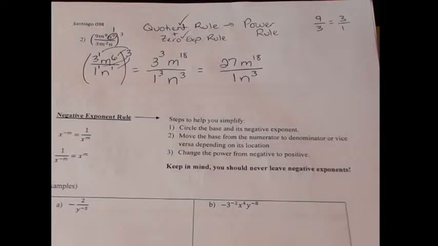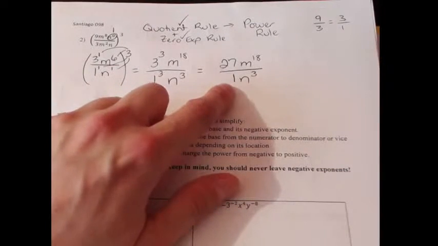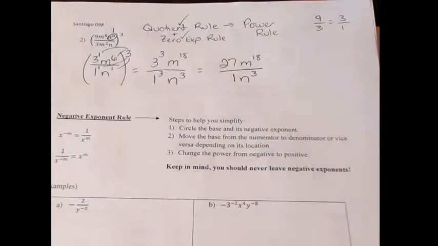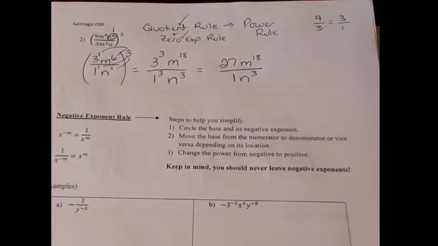If you had 27m to the 18th over n to the 3rd, that's perfect. You don't need the 1 in front. If you have the 1 in front, that's totally cool too, okay? And that's how you apply each of these rules. I honestly, truly believe that if you just keep practicing, have the index cards. Product rule, write down what you do.